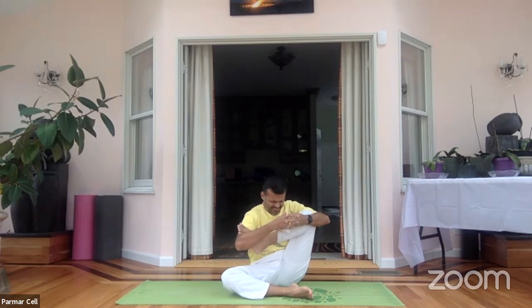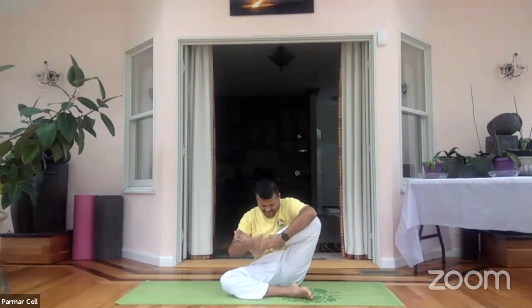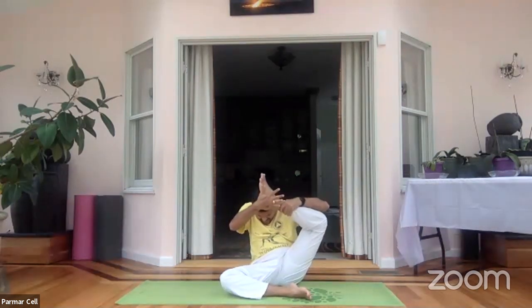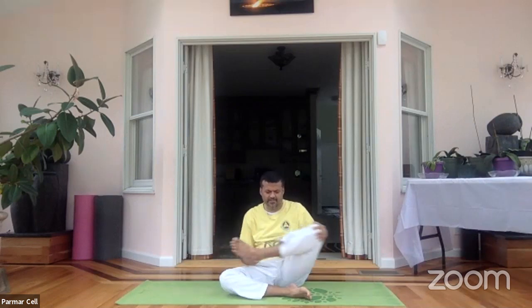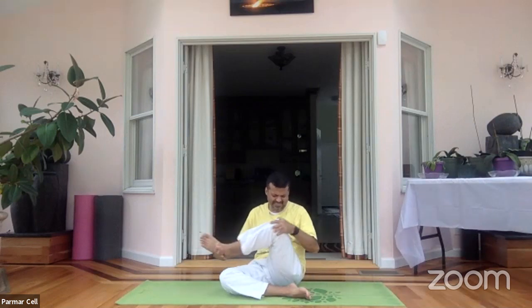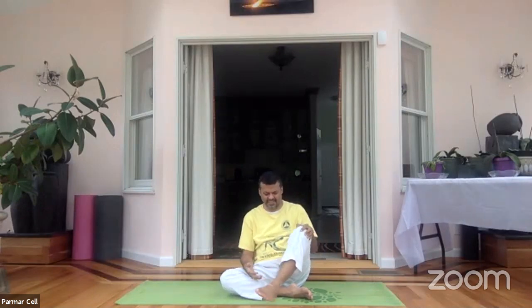Wrap your arm around. Take the leg behind your back, behind the neck. You can create more bigger circles. And release.